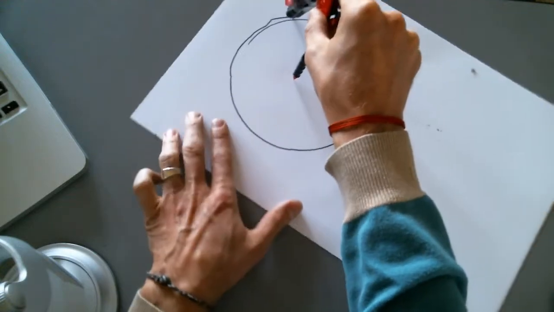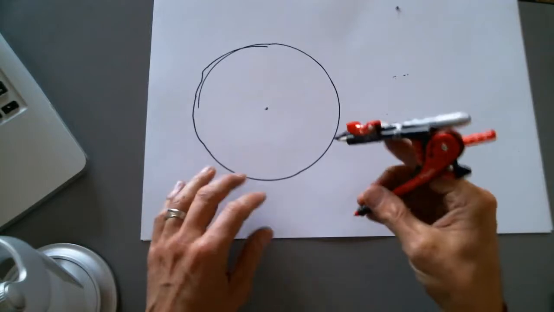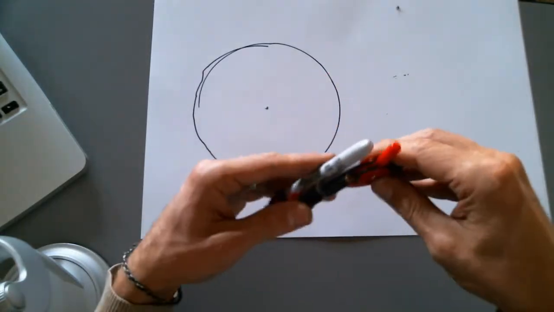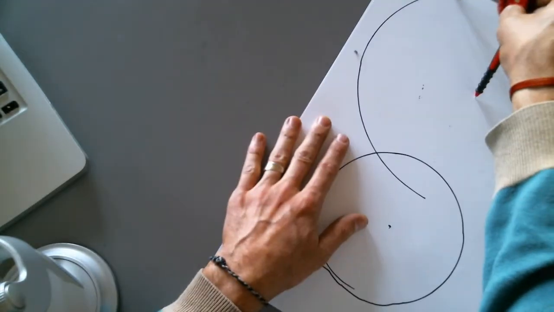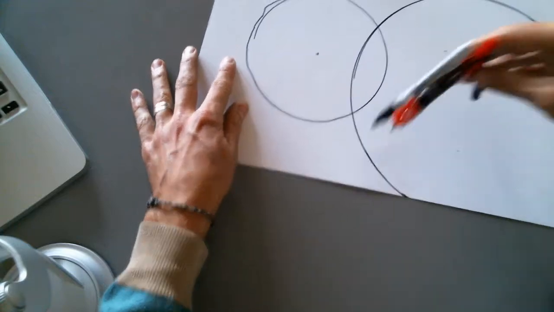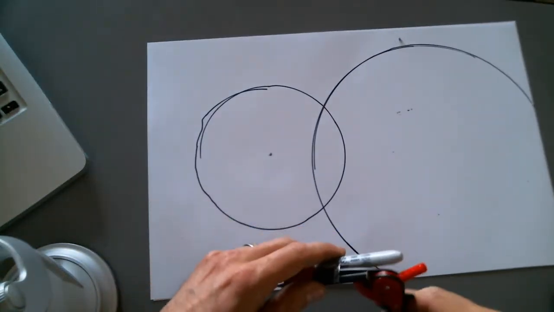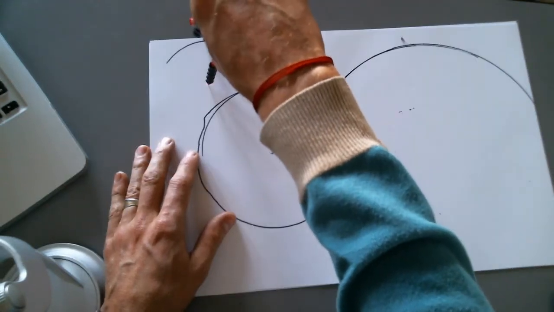Again, my Sharpie is sliding all over. I'm going to do this fast. I would like you guys to take your time and make sure it looks really good. Let's do another circle. This one may not even go the whole way. Perfect. I got 2 circles. I'm going to do one more small circle just overlapping here.